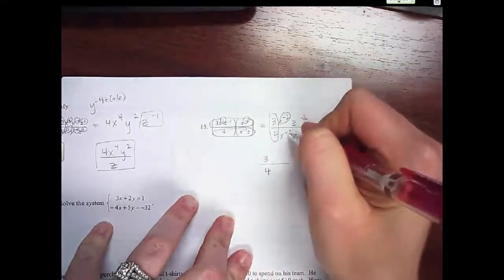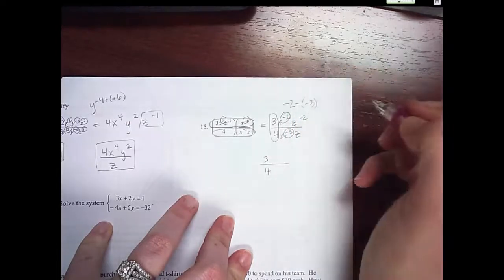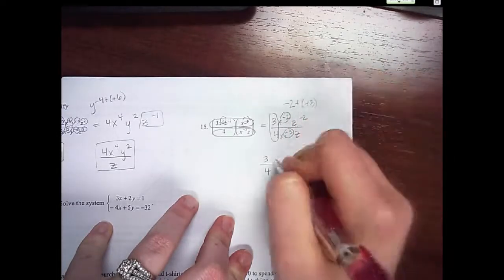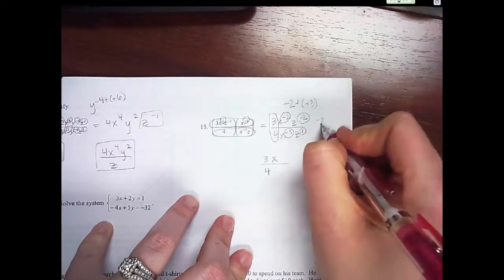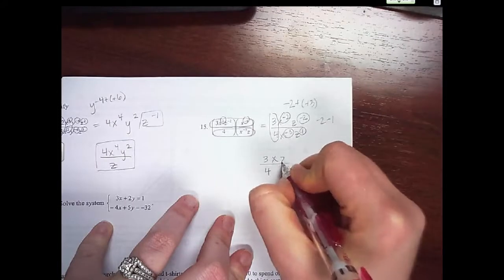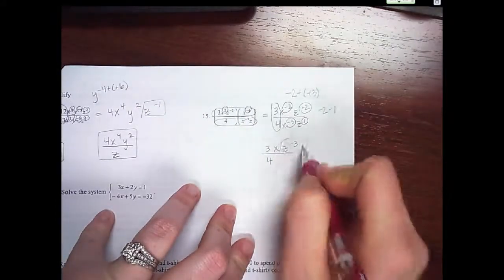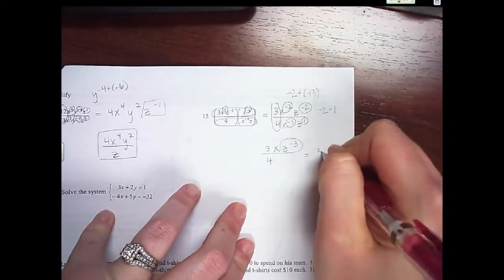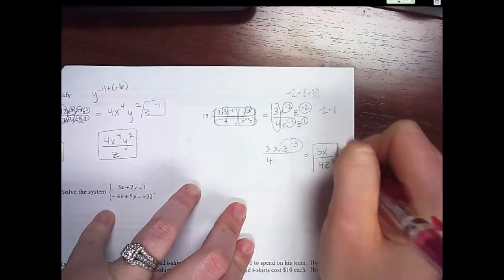I'm going to subtract my x's. I have negative 2 minus negative 3. Again, be careful, it's plus, so it becomes x to the first. And then I have negative 2 minus 1 is z to the negative 3. So remember, no negatives in our answers, so this is going to be 3x over 4z to the third.